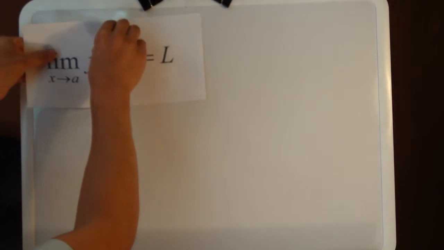Okay, here we're going to talk about vertical asymptotes and also infinite limits. So here's the brand new stuff here. This we've seen before, right?